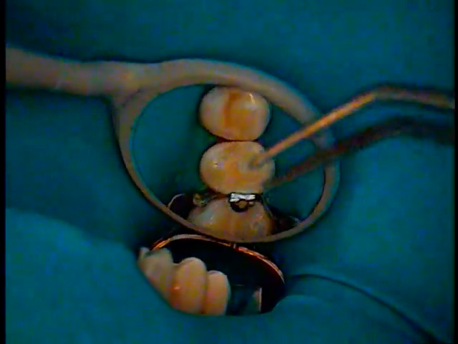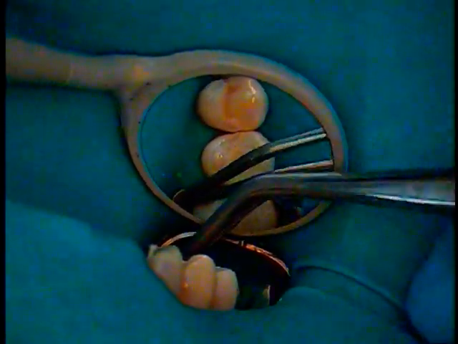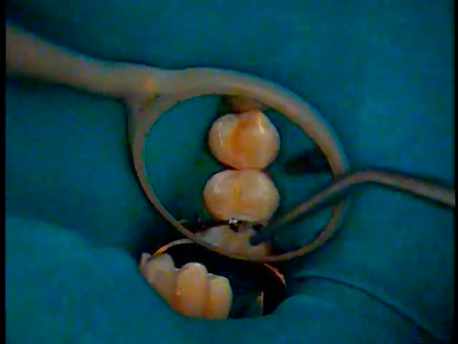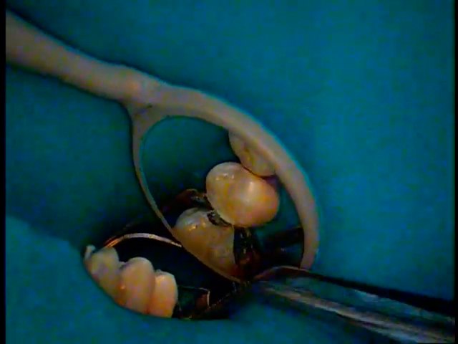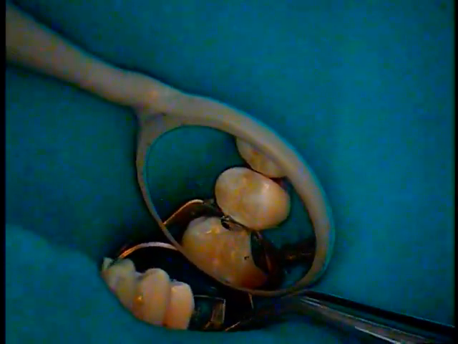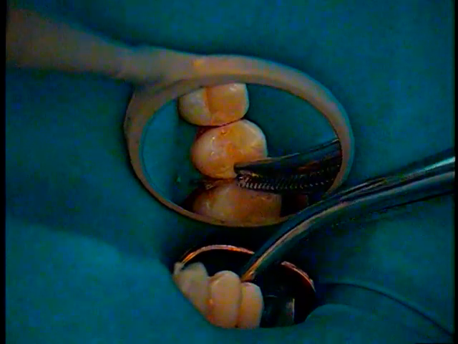Okay, so now I'm going to remove the band and the wedge. Sometimes I have to use something a little bit stronger. Here comes the wedge. I'll just sneak that one out first. And then a hemostat. Okay, hopefully this will do it. And you can see how that band came out nicely. Now I'll just go right ahead and start polishing.